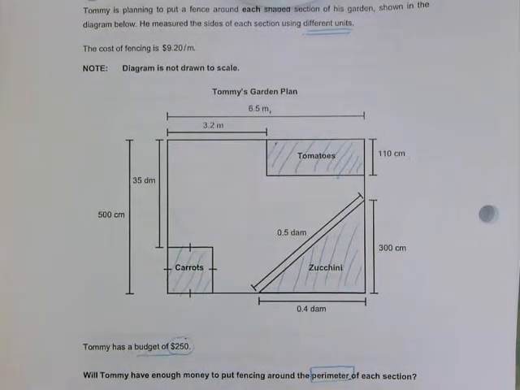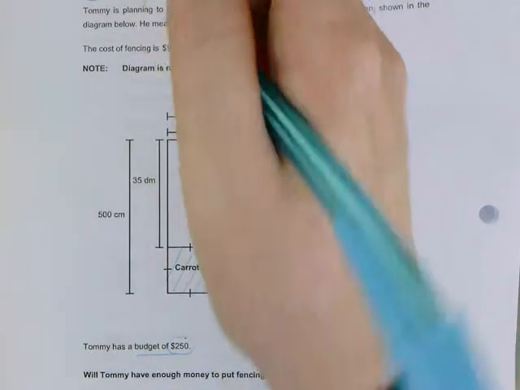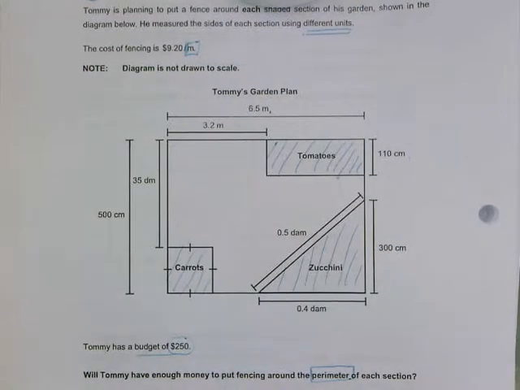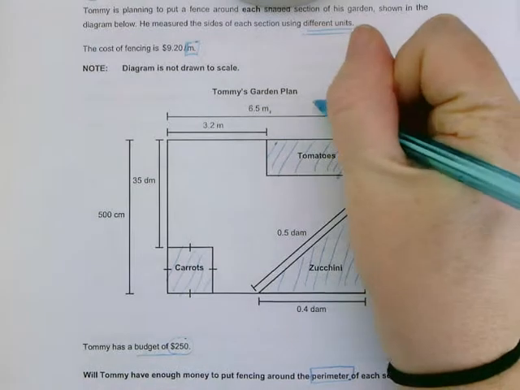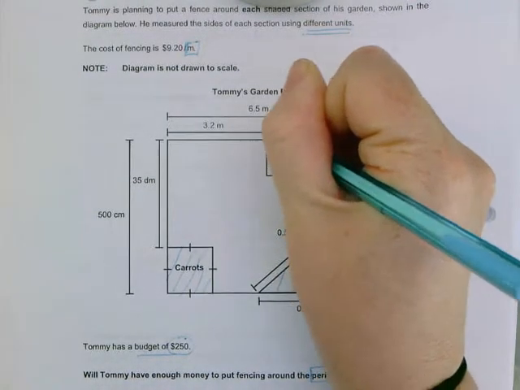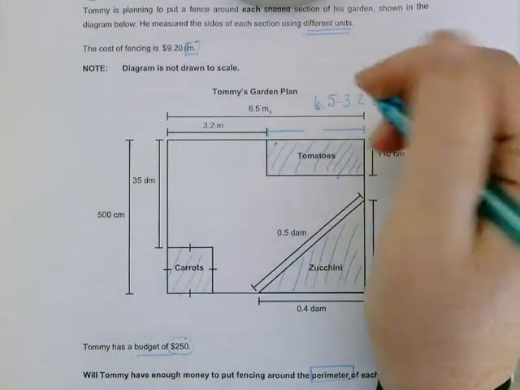So when you're trying to decide what unit to put all of your measurements into, I would notice here that this is in dollars per meter. So because of that, I'm going to change all of my measurements into meters, okay? So already here I have 6.5 meters and 3.2 meters. So the top part is already in meters. So I can just do 6.5 minus 3.2 to figure out the missing piece here. Okay, so this is actually 3.3.